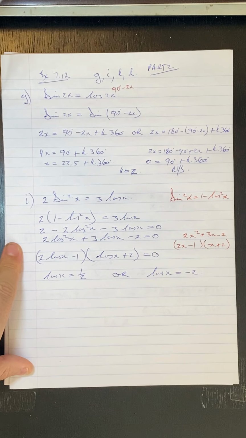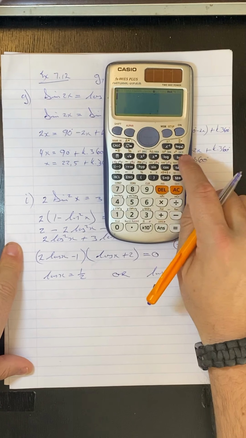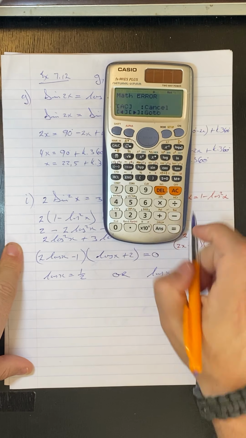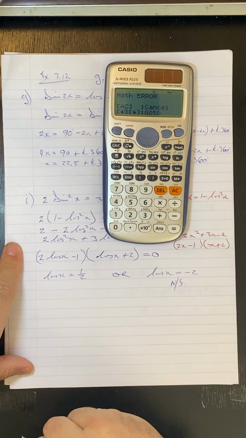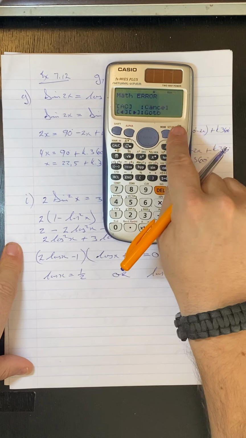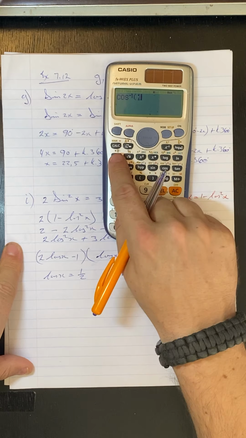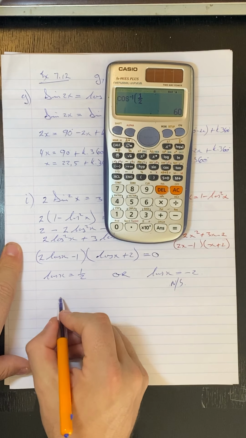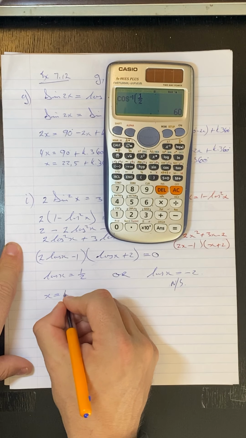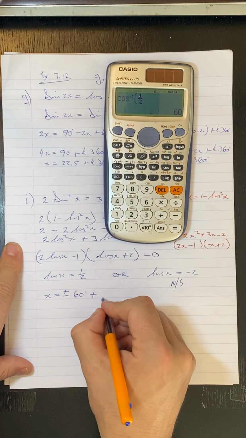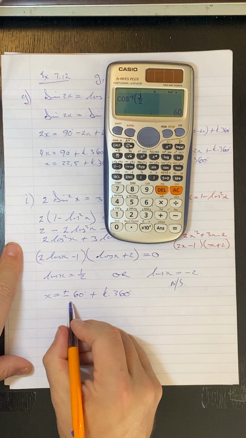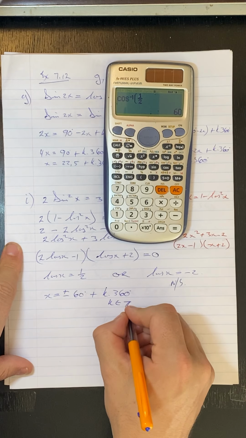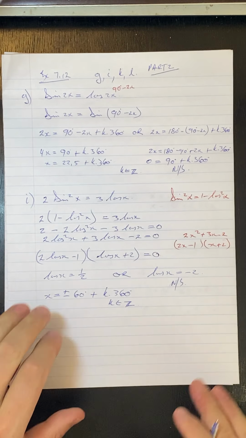I'm going to look at this one first, guys. So if you go shift cos minus 2, you get a math error, all right? That just means that there is no solution for this one. So that was a nice, easy one. For this one over here, we go shift cos a half, and we get 60. So for this one here, x is equal to plus or minus 60 degrees plus k360 for the cos general formula, okay, where k is an element of the integers. Nice and easy. Let's have a look at question K.